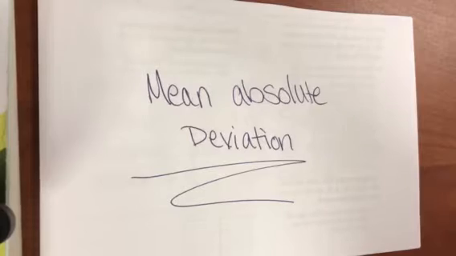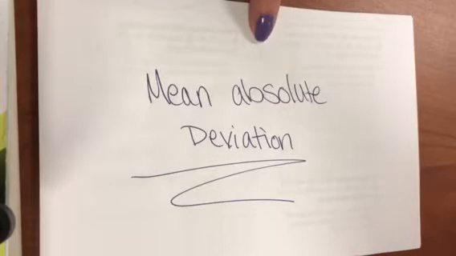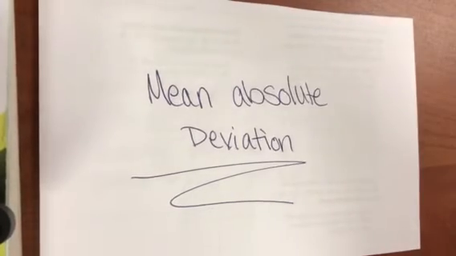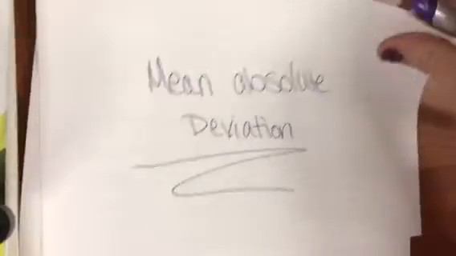Yeah, average. And I know that absolute means that it's a distance. Distance, yeah. So it's always going to be positive. Deviation. Let's hope that we were nice enough to give them this definition a little bit later. Let's take a look at what we have.